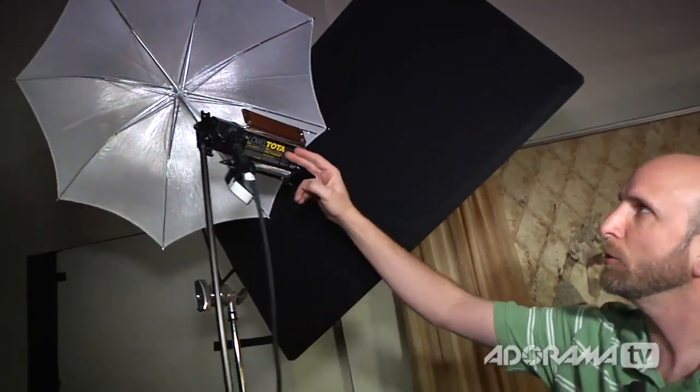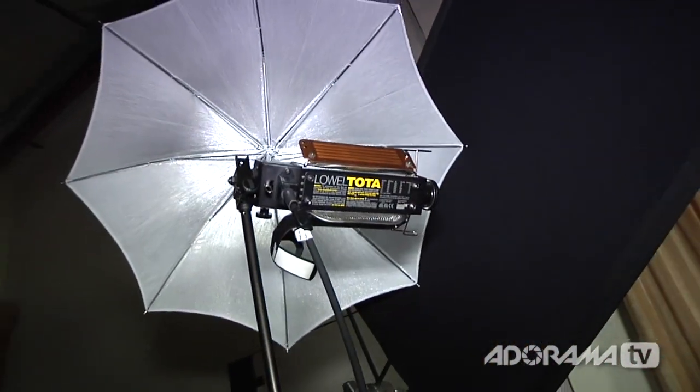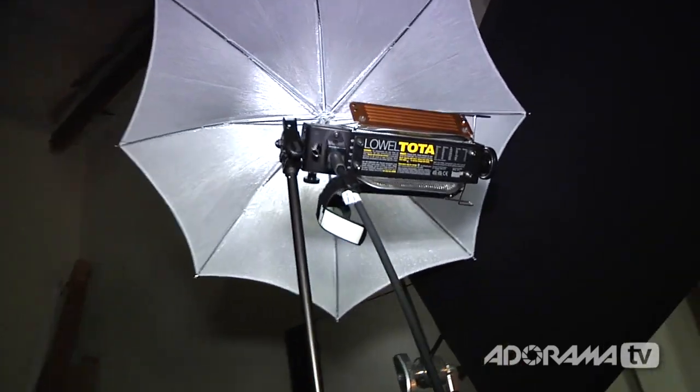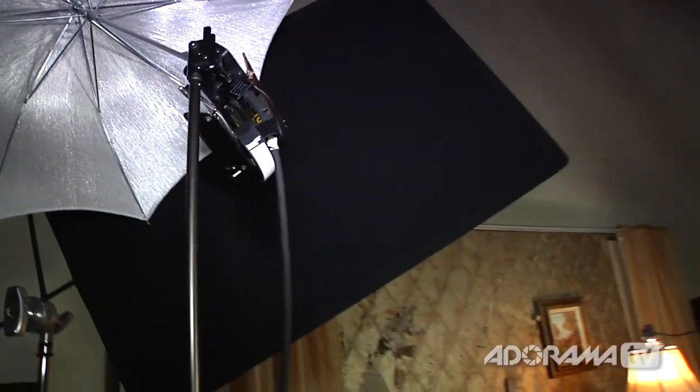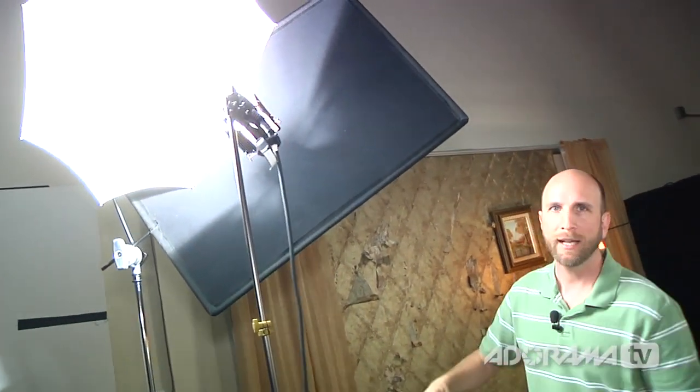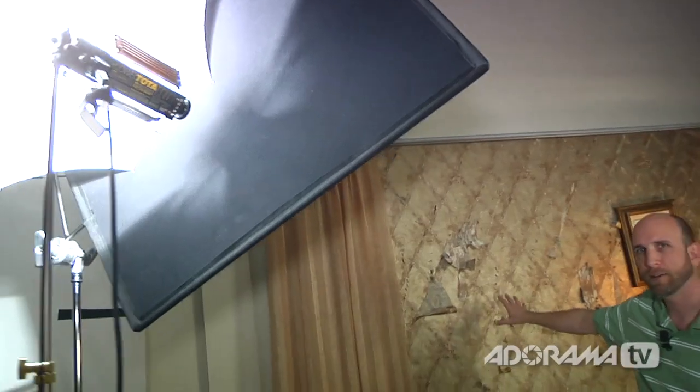And you can see that this Lowel Tota has a silver umbrella. This gives us really nice soft light and just sort of allows us to fill in the other side of Dawn. And the other thing, I'm going to turn this back on so you can see this. We had too much light spilling on the background back here.